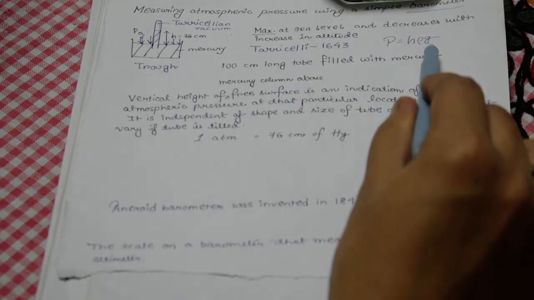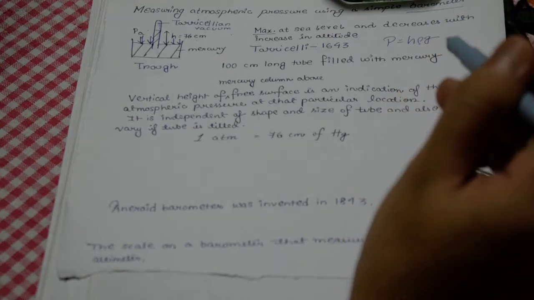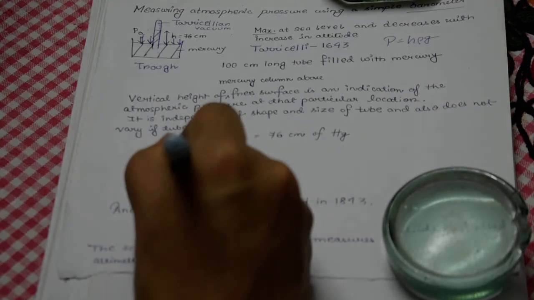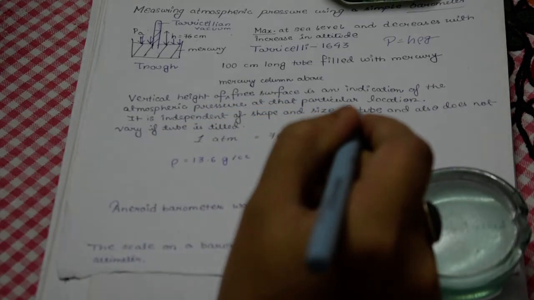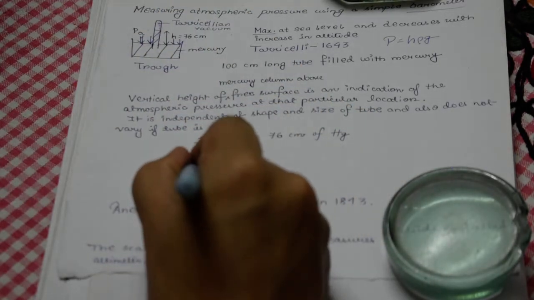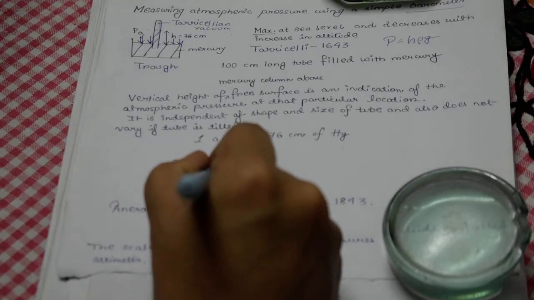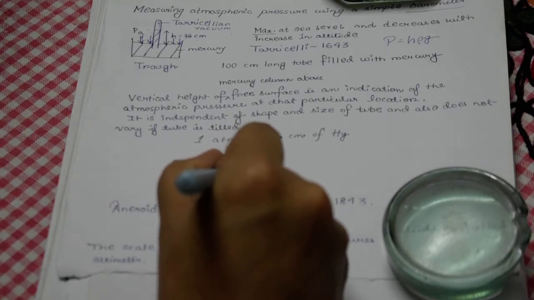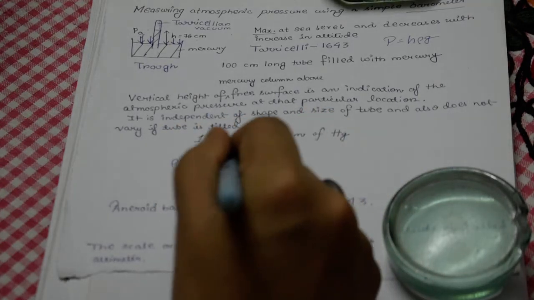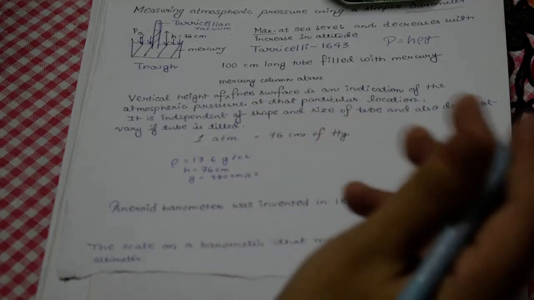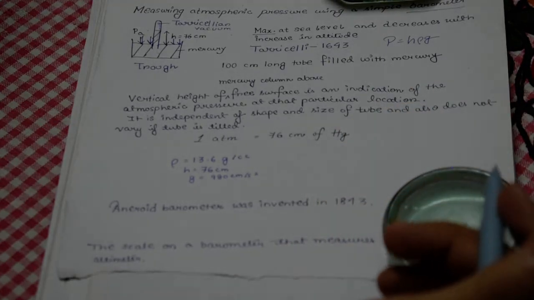The density of mercury is quite high, 13.6 gram per cc, and height 76 centimeter. Multiplying with gravity, which is 980 centimeter per second square in the units of centimeter, you will find the atmospheric pressure at that place, which is 1.01 into 10 to the power 5 Pascal, as we discussed.